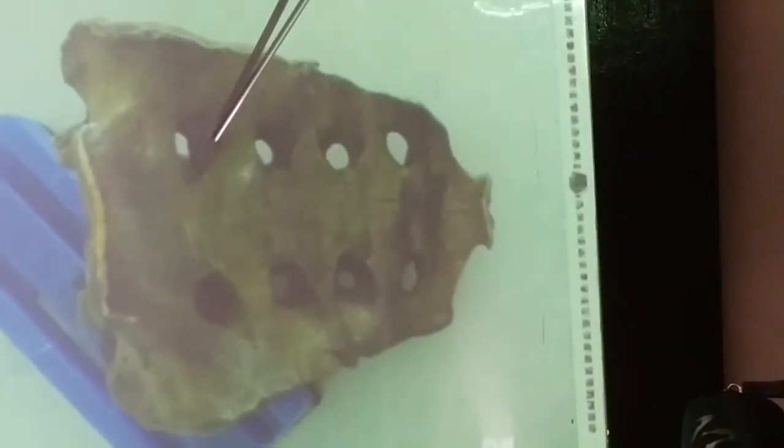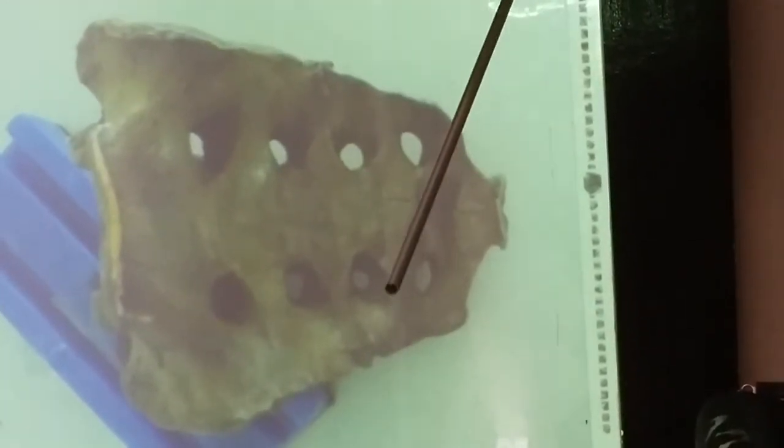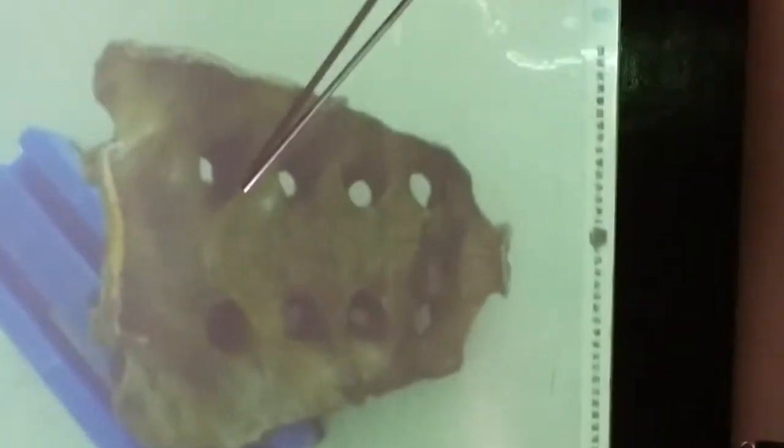Okay. And you have here, what's this? Anterior sacral foramen, so that the anterior rami of the sacral nerves will pass there. Doon sa pelvic, sa cadaver, hindi natin ganyan, right?